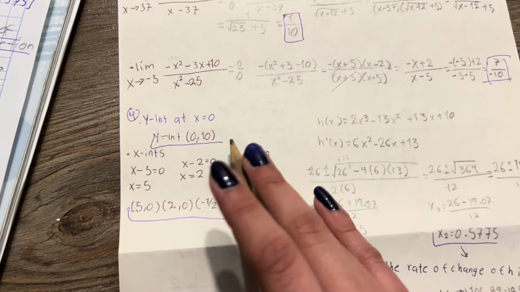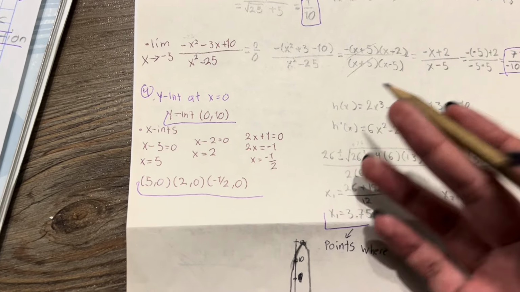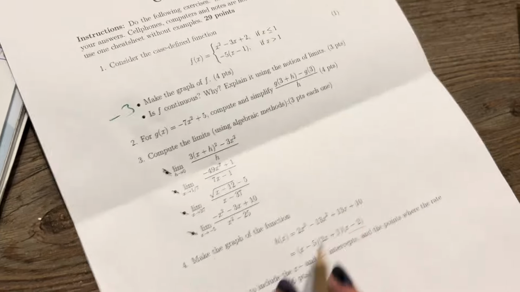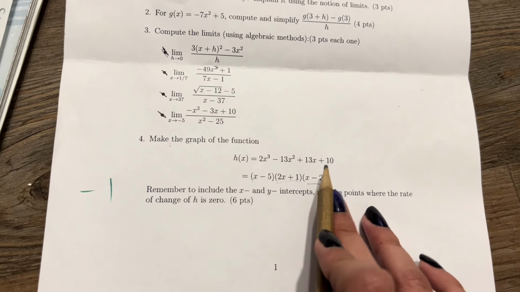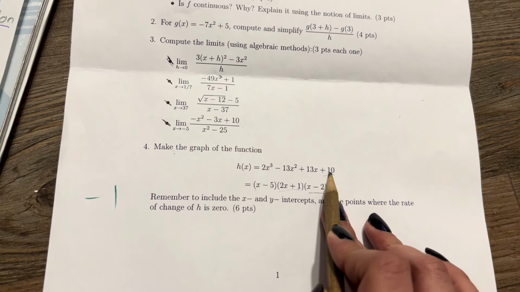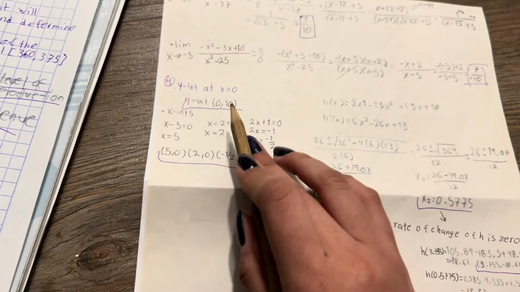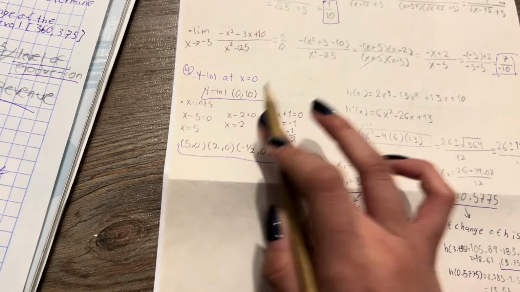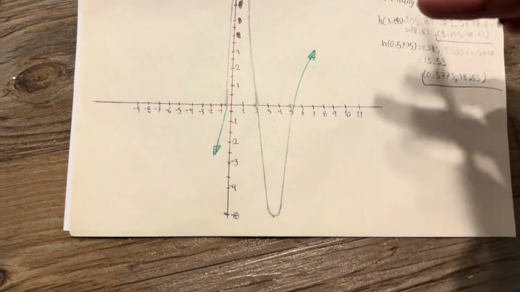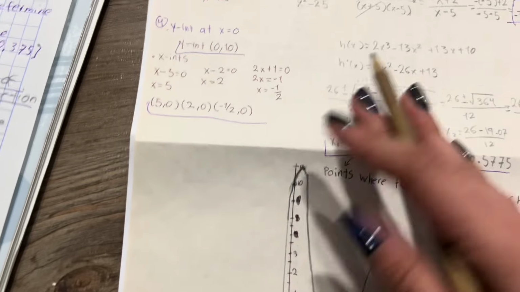First, the y-intercept is pretty easy. We just give x the value of 0, and we are left with the 10. So our y-intercept is at (0, 10), which is here.